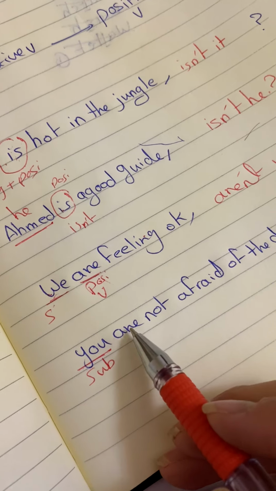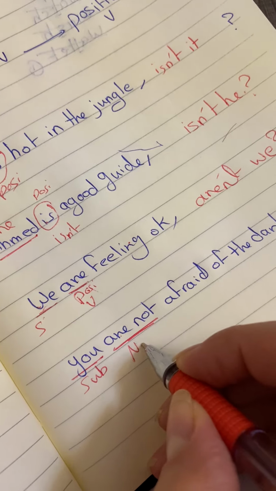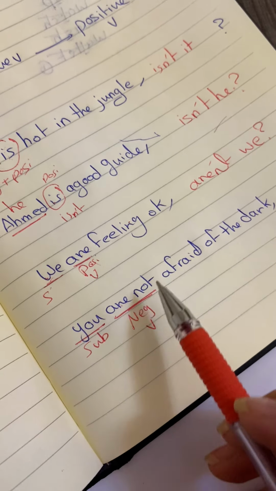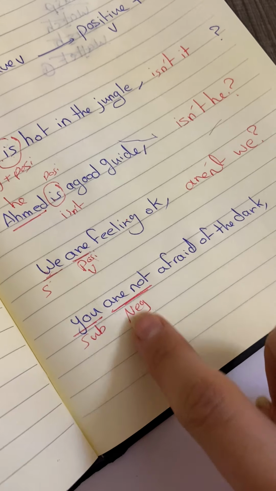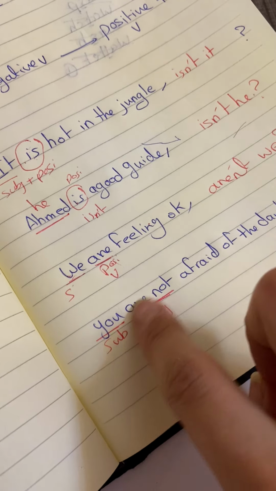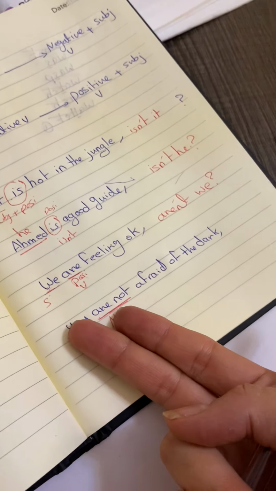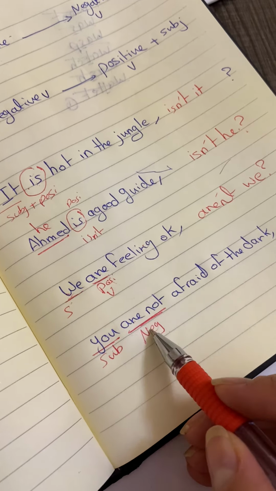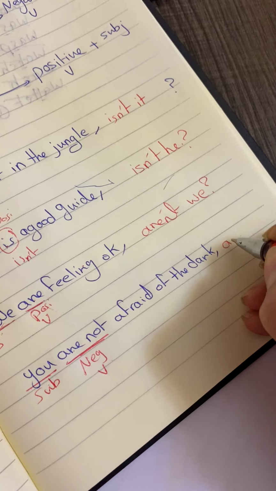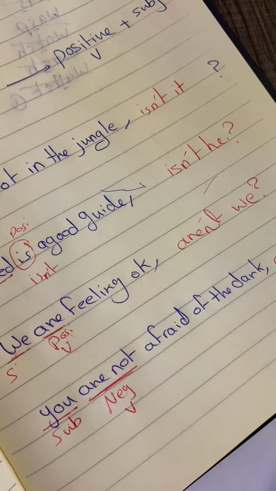Where is the verb? Are not. It is a negative verb. If we have a negative verb, we must change it to positive. What is the positive of are not? It is are, and we change the place of the subject and the verb, so it is are you. Are you.